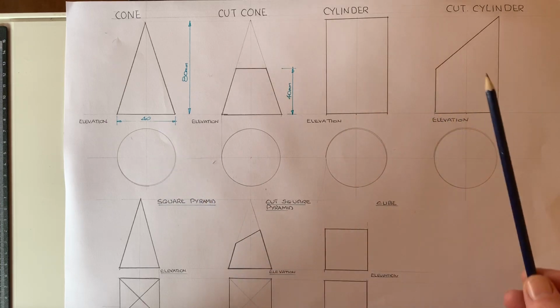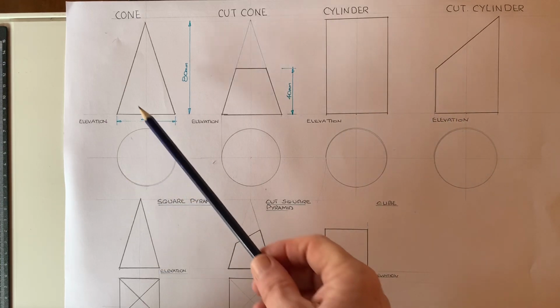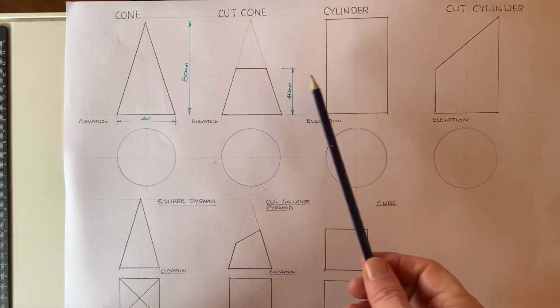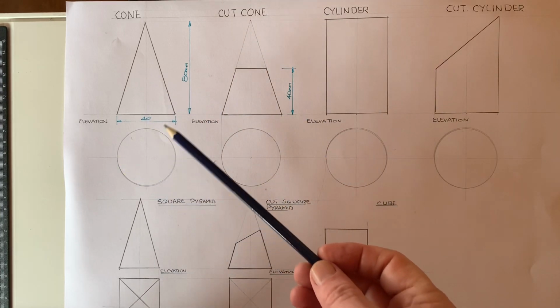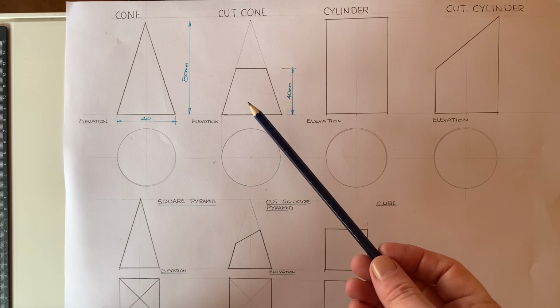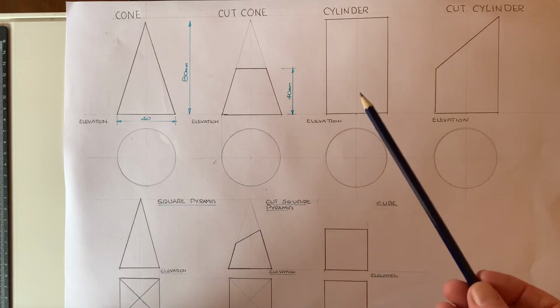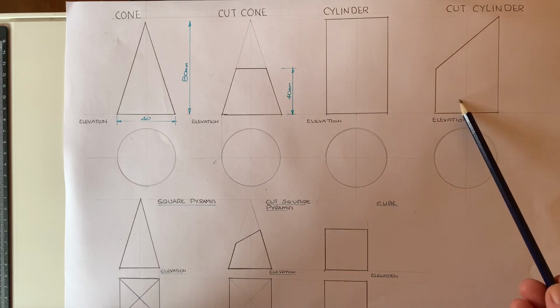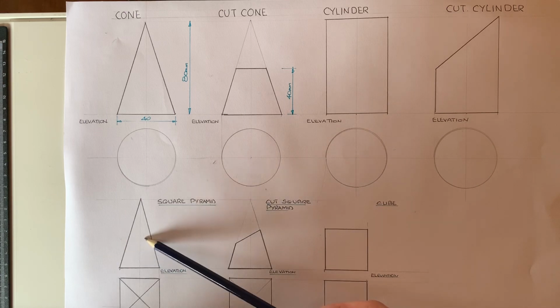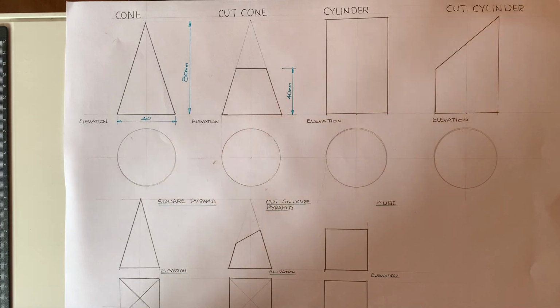Now, you won't be drawing them all on one sheet like this. You'll have one sheet for that, that, and that. So we're going to start out with a cone, then we're going to have a truncated cone or a cut cone, a cylinder, then a cut cylinder, then we're going to have a square base pyramid, a cut square base pyramid, and a cube. And indeed, we probably could even start with the cube.